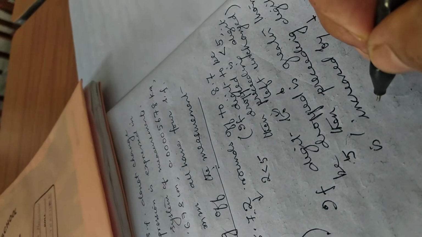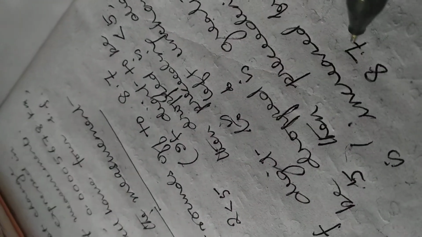That means 8.78 rounds off to 8.8. This is your second rule.